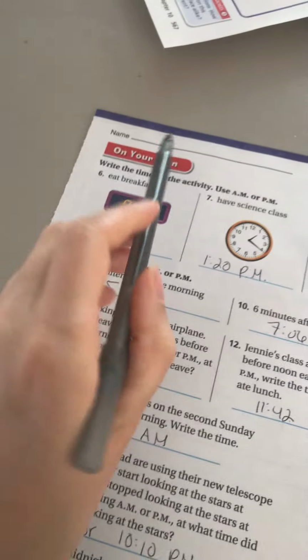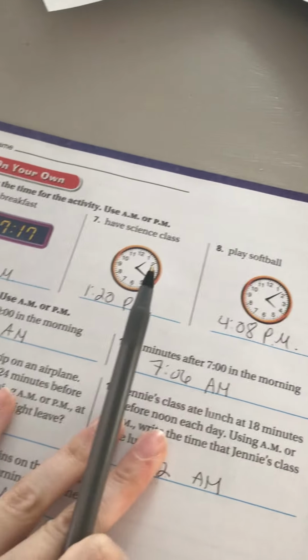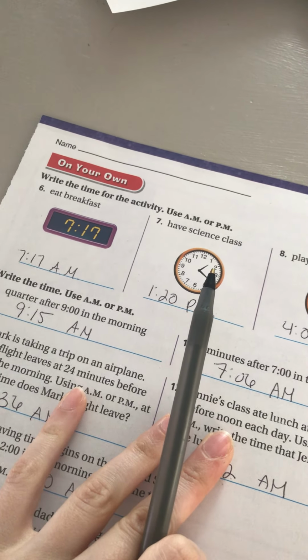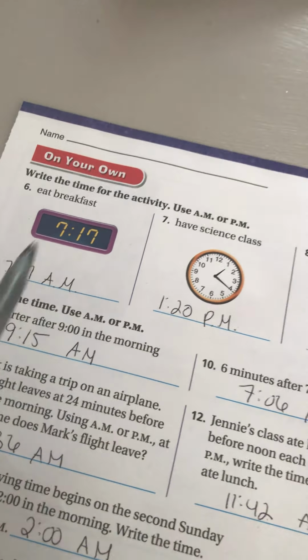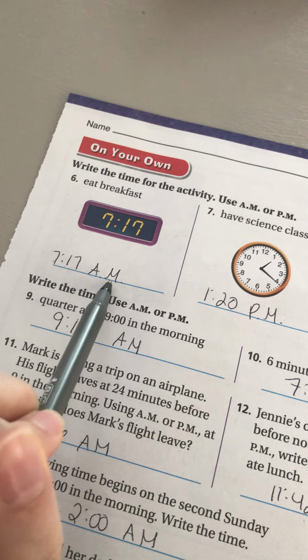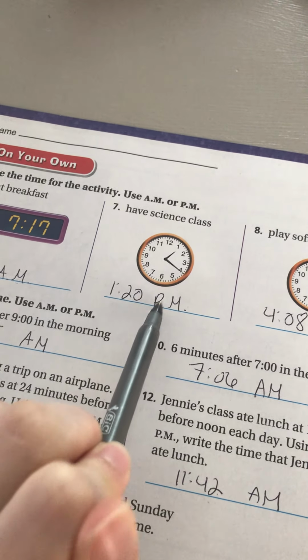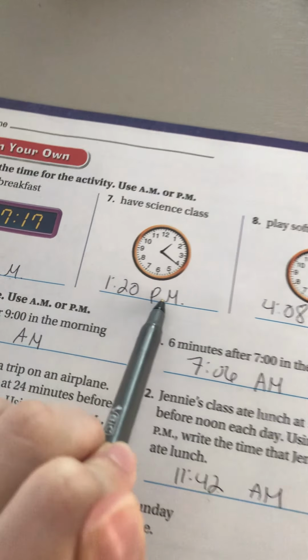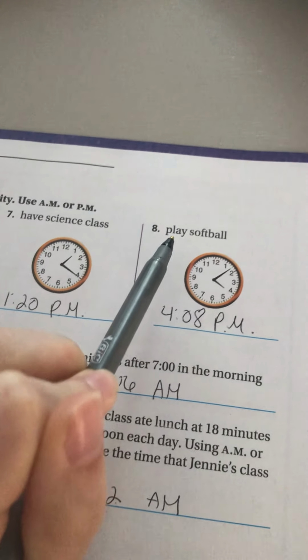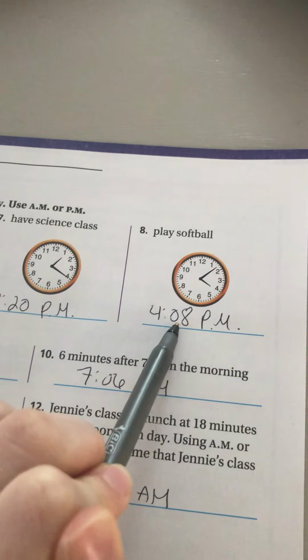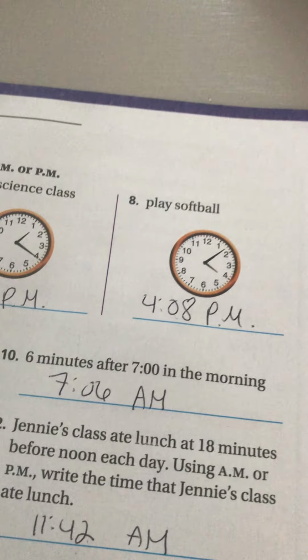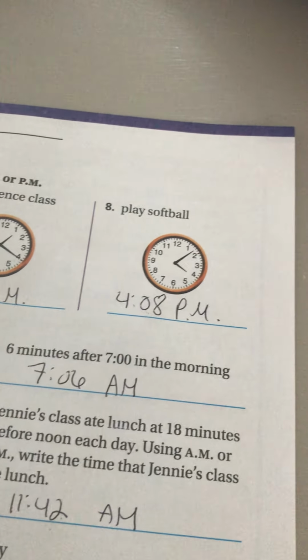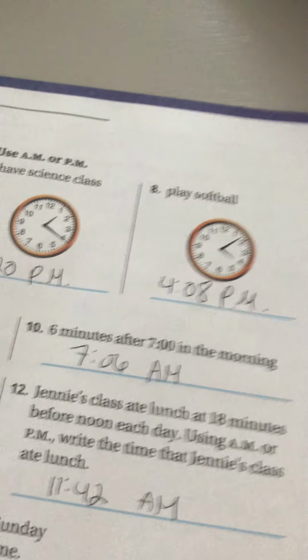All right, the next page. Again, 6, 7, and 8, we're doing the same thing. You're writing AM or PM for the activity. Eating breakfast, AM I put. Having a science class, PM. Think about our school day, right? And playing softball, I wrote PM. Like an after school softball practice is what I was thinking.